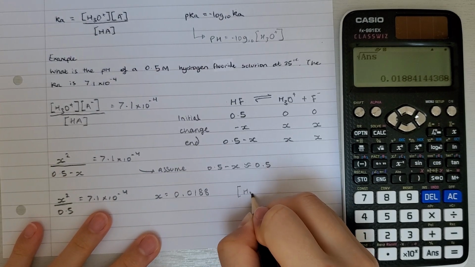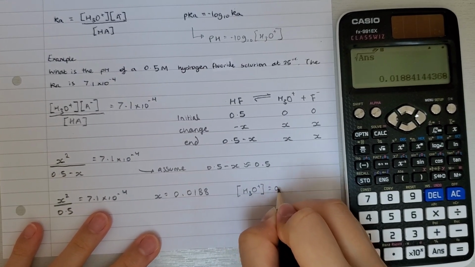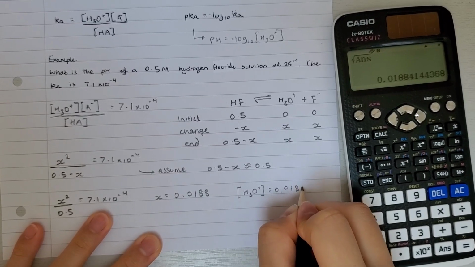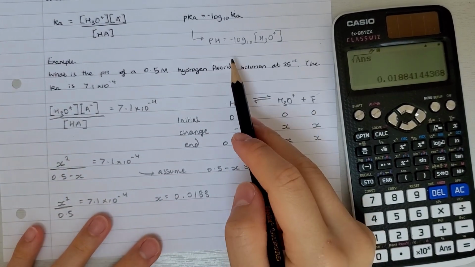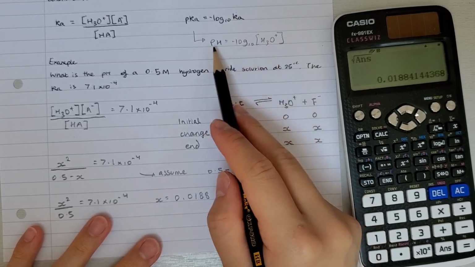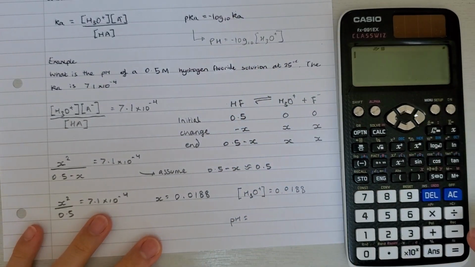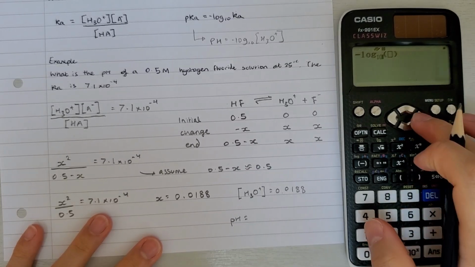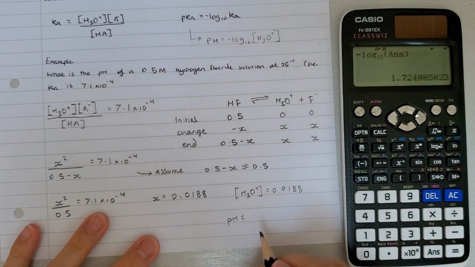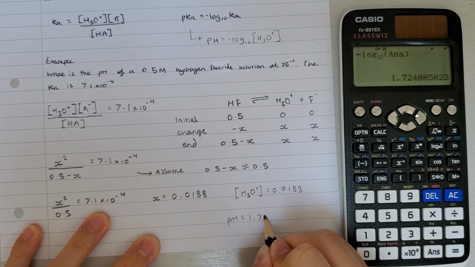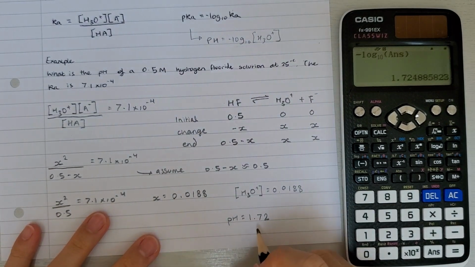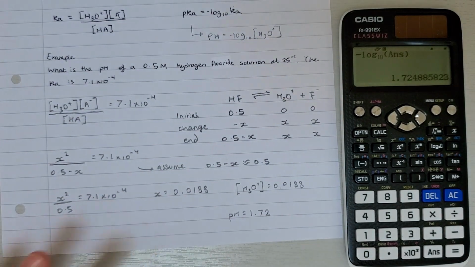So this is the concentration. And we know from pH that we can calculate it using this formula, minus log 10. So we have a pH of 1.72. pH is always to 2 decimal places. And that's it.